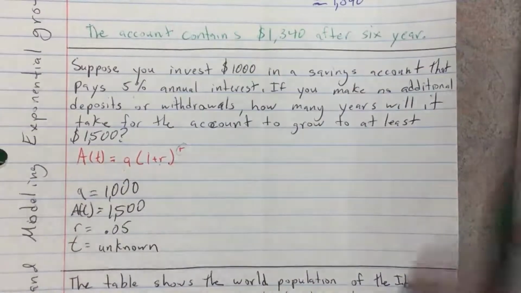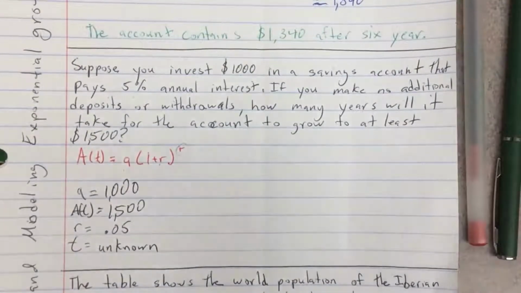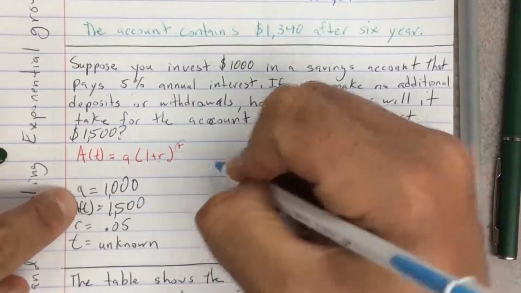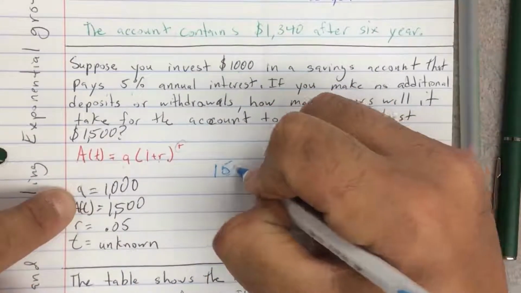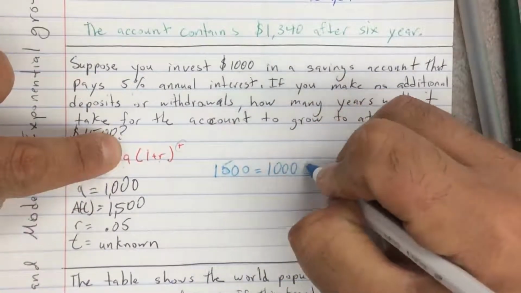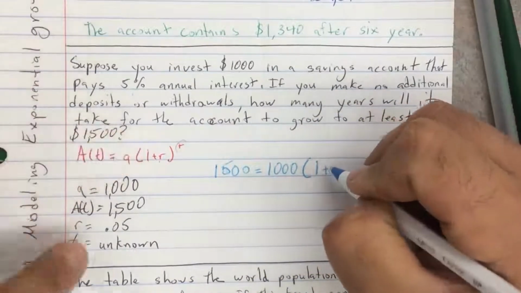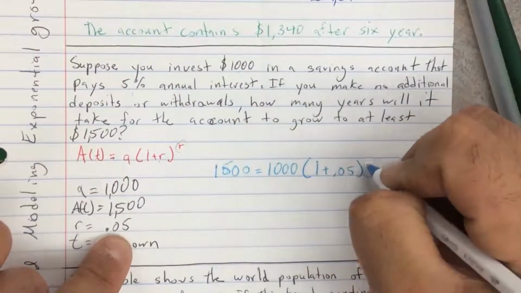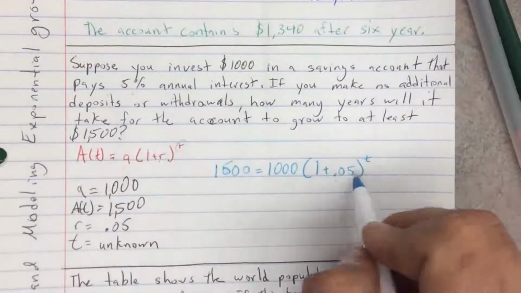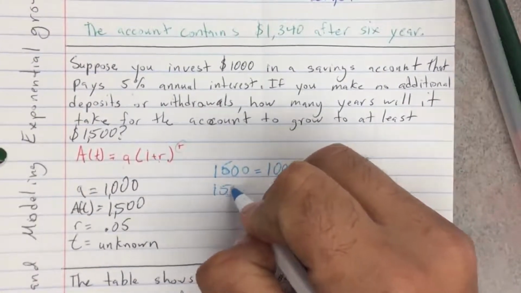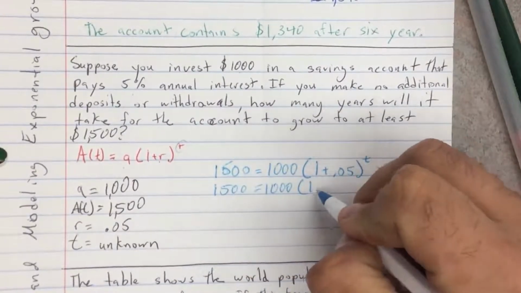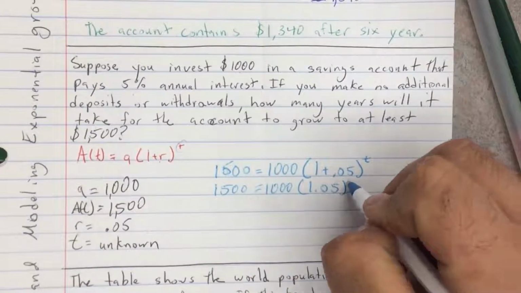All right, so we're going to go ahead and set this up now. We have this new fancy color. So we have our A to the t, which is 1,500, equal to A, which is 1,000, times (1 plus our r) to the t power. Okay, so we're just going to simplify this real quick. We have 1,500 is equal to 1,000, and then we're just going to combine that, 1.05 to the t.